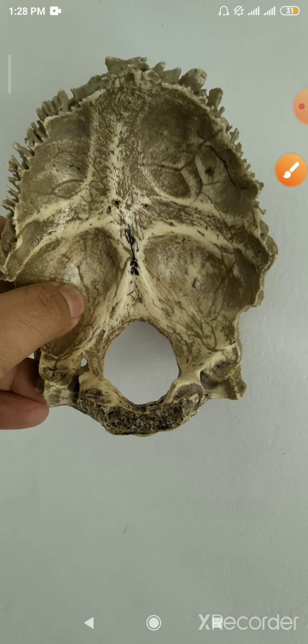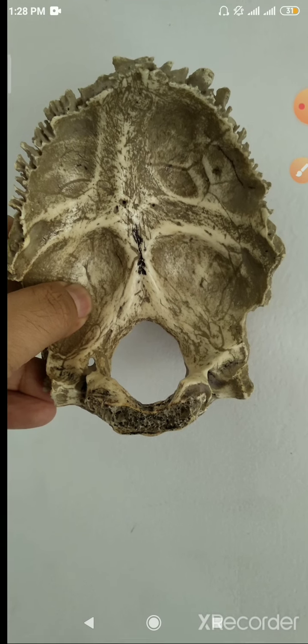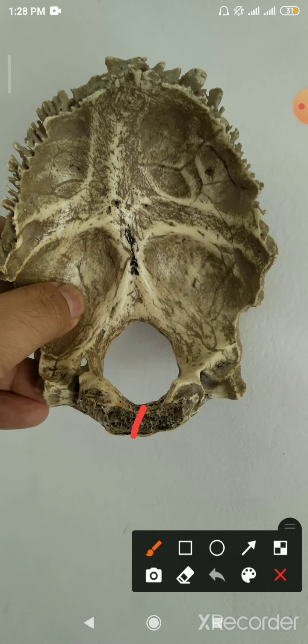What are the parts of the basilar part? The basilar part has three surfaces: anterior surface, superior surface, and an inferior surface, and two lateral borders. You will find two lateral borders.